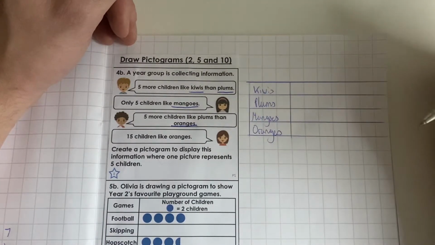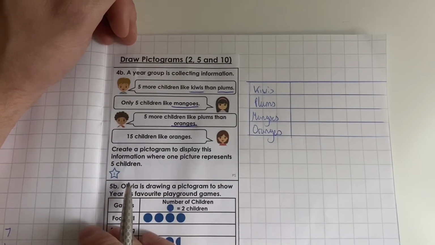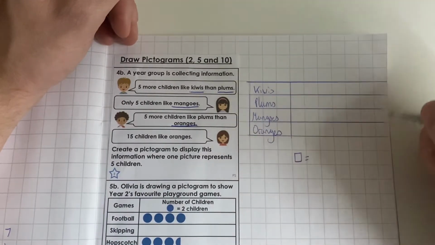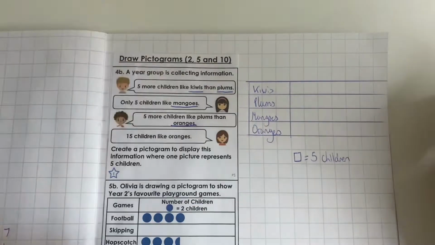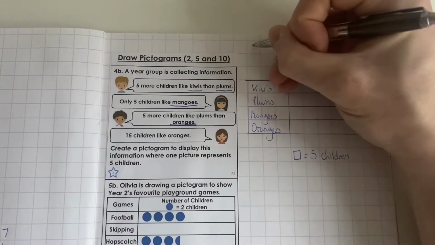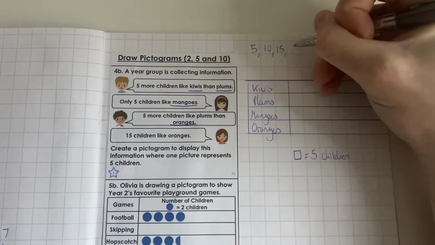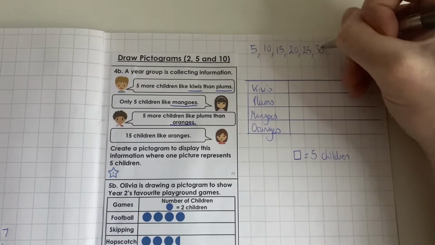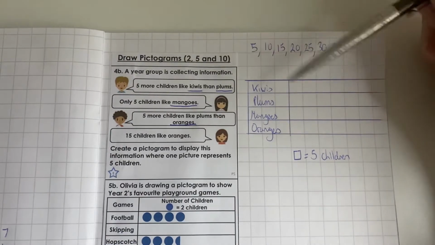And before we start plotting our information, we need to put a key. Now our key says here that one picture represents 5 children. In this case, I always say, just do a square. It's nice and easy to represent. Square equals 5 children. So we're using our 5 times table to help us. Just up here, I'm going to write our 5 times table. This is a good idea to help us remember how many squares we actually need to draw for our pictogram.